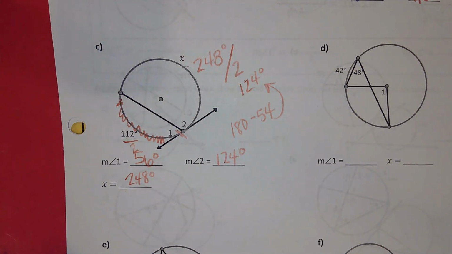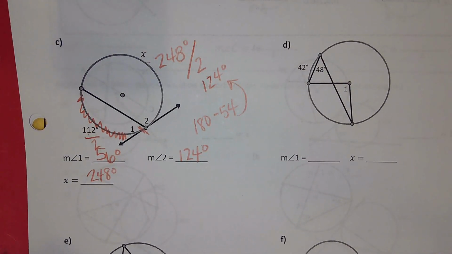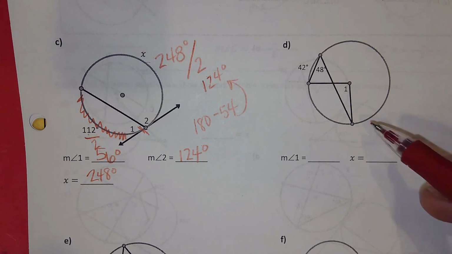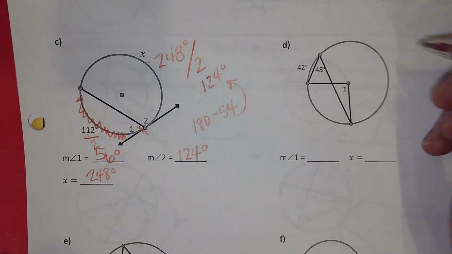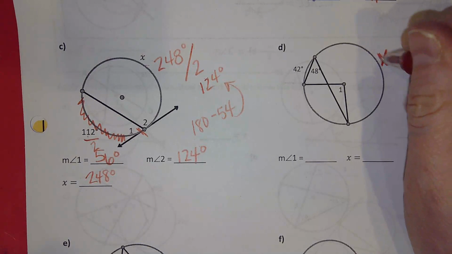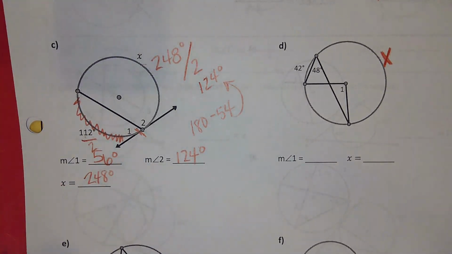Tangent chords are fun. Once again, you have to remember that angles and arcs and central angles and everything are really important. There's an X that is missing on this diagram. See if I can find it on my answer key. I want to say X is the major arc. Yeah, X is going to be this arc over here. So I'll just explain how to find that.